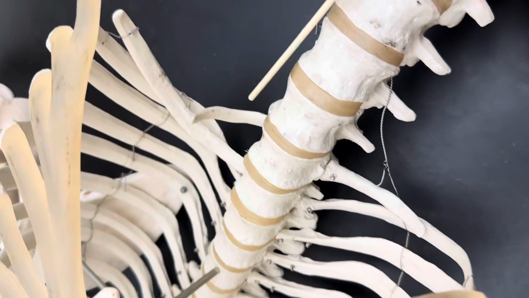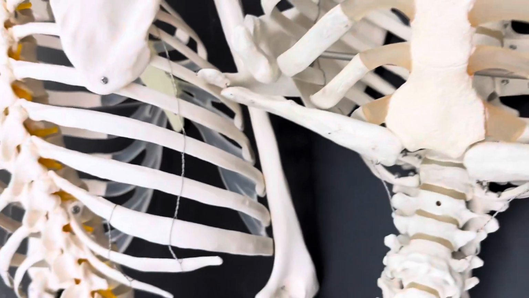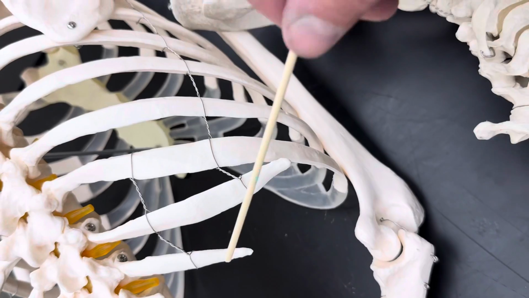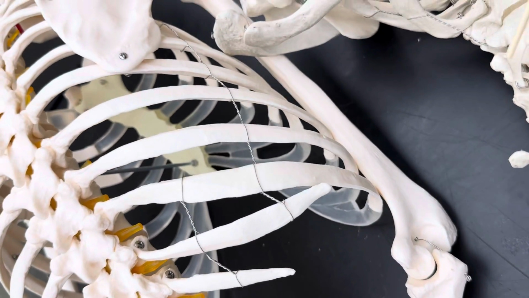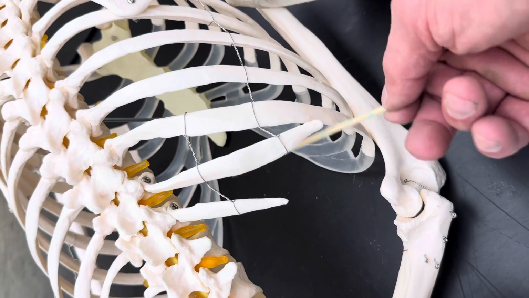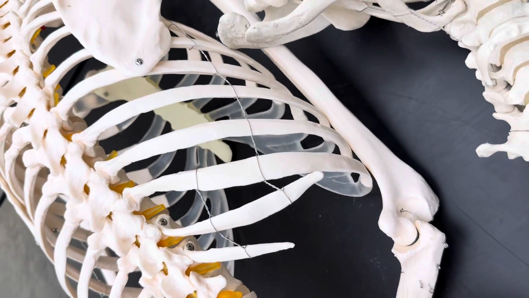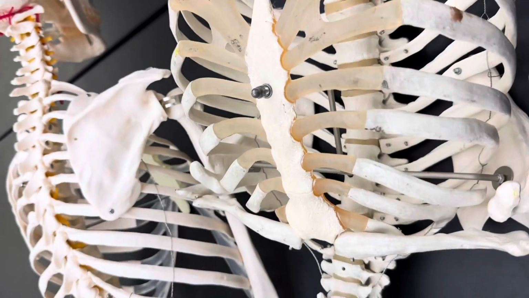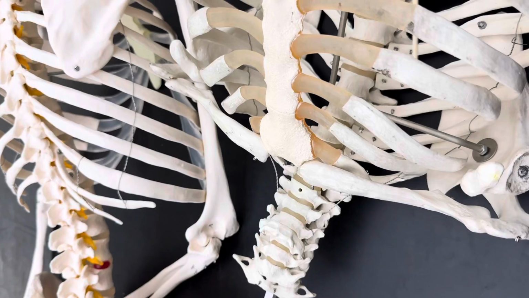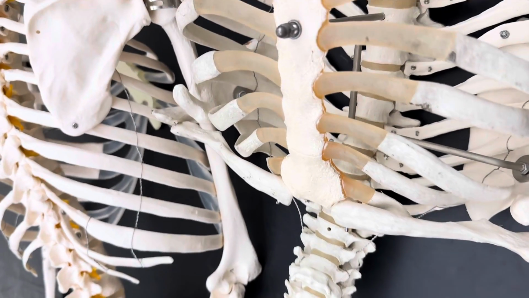And then we have our 2 floating ribs at the bottom. If we come over here to this guy, you can see the 2 floating ribs here at the bottom. Basically these are to protect your kidneys, which are located right underneath here. All of this makes up your rib cage, and it's going to be protecting your lungs and your heart, etc.